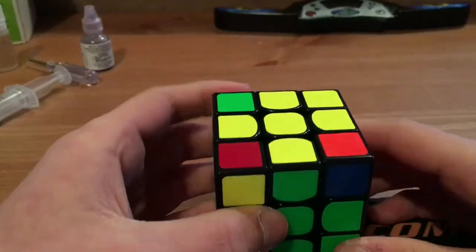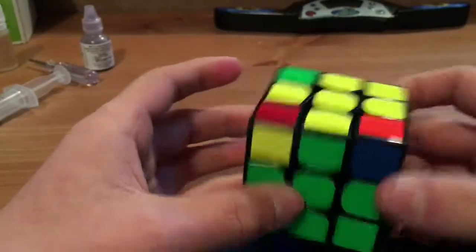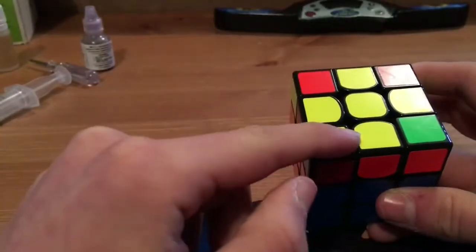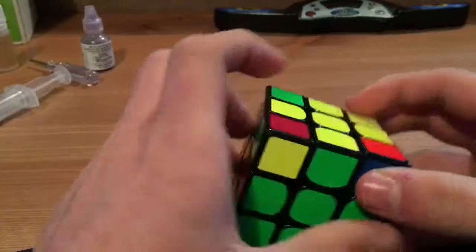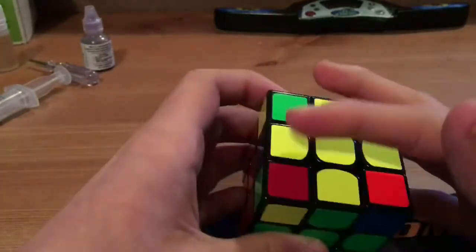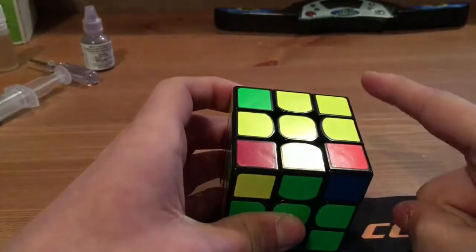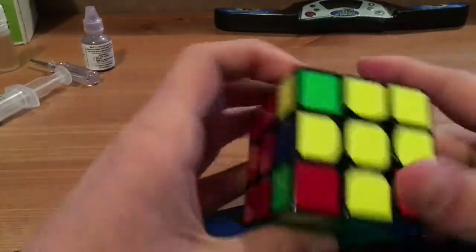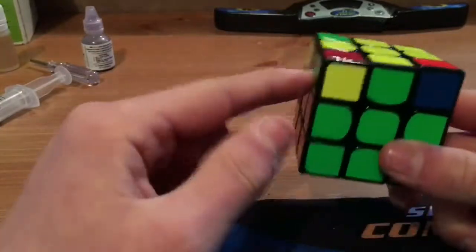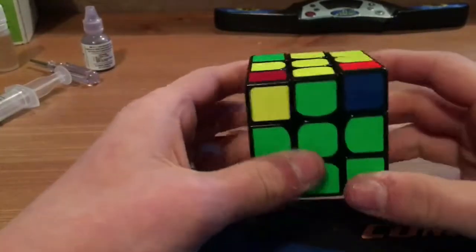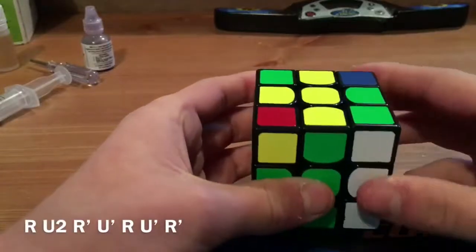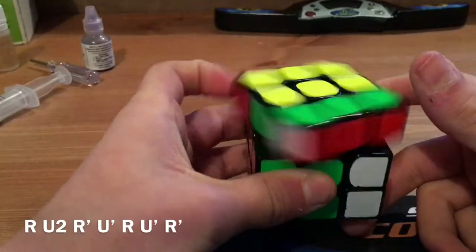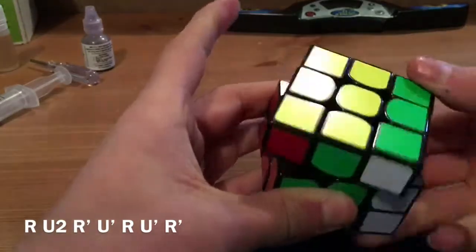This algorithm is the exact opposite of the last. So in the last one you had the yellow cross right there and the block in the bottom left, but this time you hold it on the other side. You're going to have the yellow cross and the block is going to be in the top right, and this sticker will not be facing you, neither will that one, and this corner will. So here we go. R, U2, R prime, U prime, R, U prime, R prime. One more time.